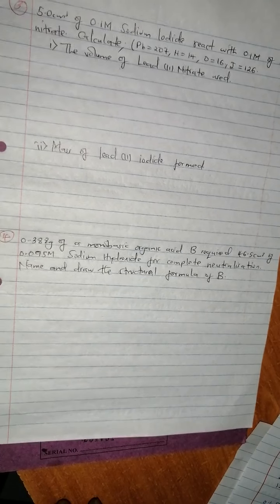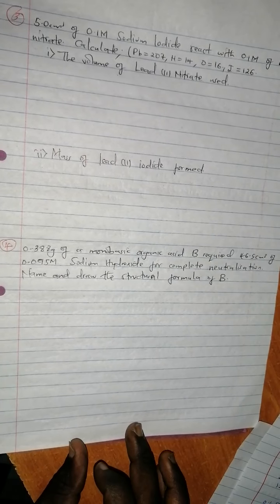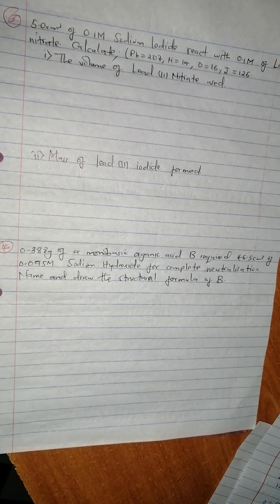So that is how simply we do such questions. I have a final question here that I'd like students to try to do, and later on you can leave a comment.